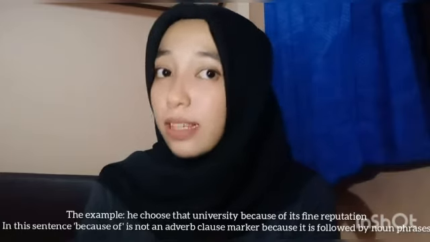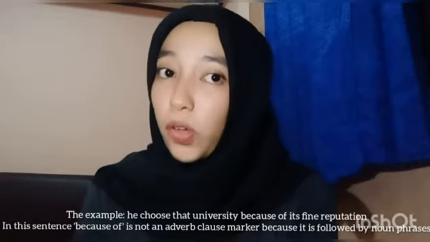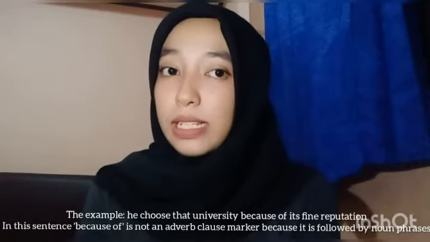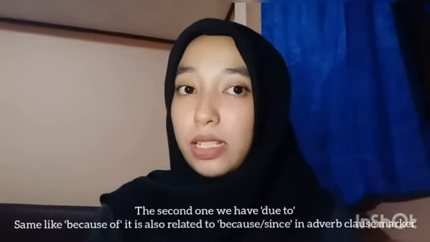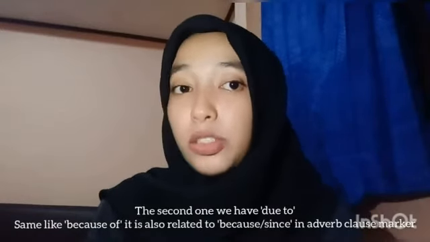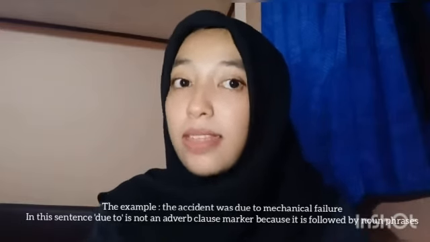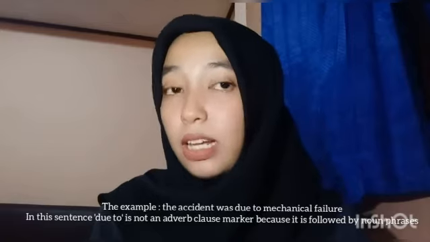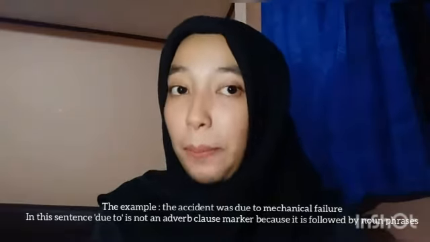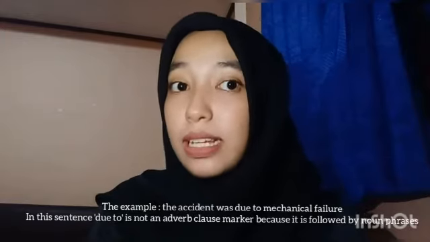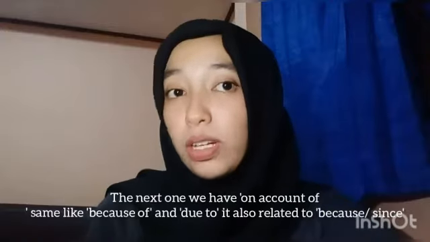Because of in this sentence is not an adverb clause marker because it is followed by a noun phrase. The second one is due to. Like because of, it is also related to because or since. The example: the accident was due to mechanical failure. In this sentence, due to explains causality, but it is not a clause marker because it is followed by a noun phrase. Next, we have on account of.